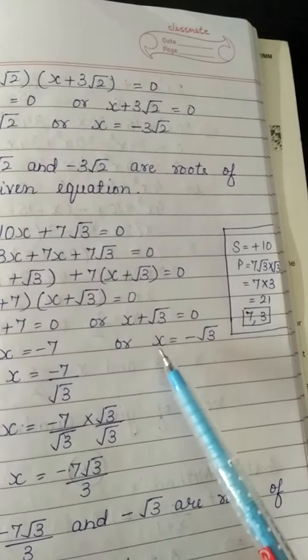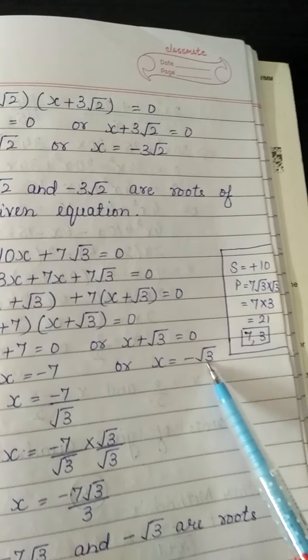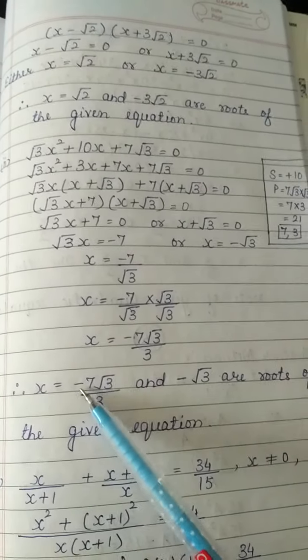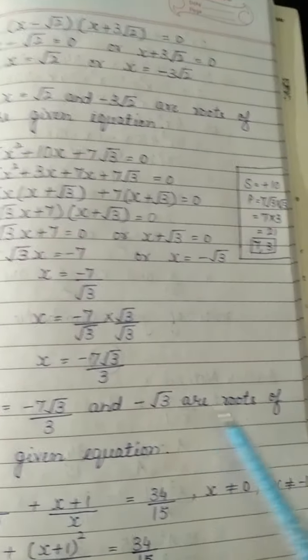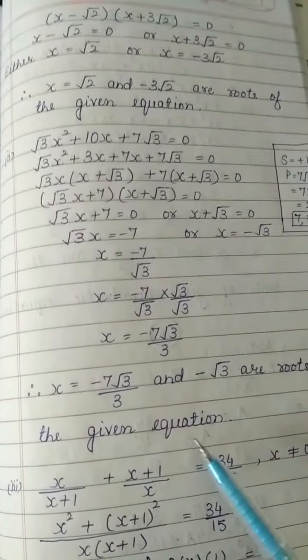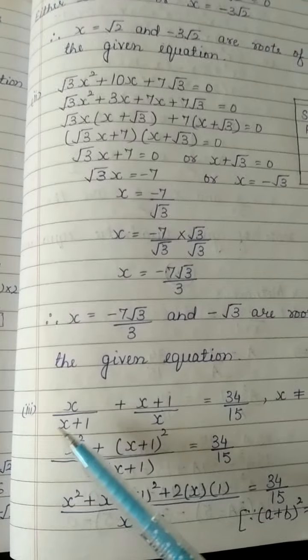And the next root is x plus root 3 equals 0. So x comes out to be minus root 3. So in this way we can write x is equal to minus 7 root 3 upon 3 and minus root 3. They are the roots of the given equation. Now let's do the third part.